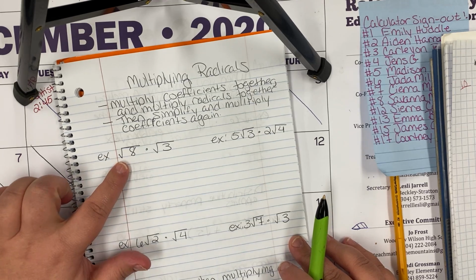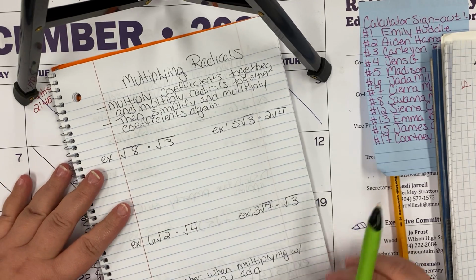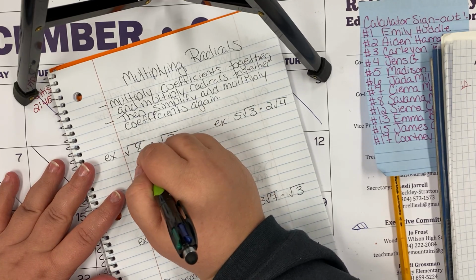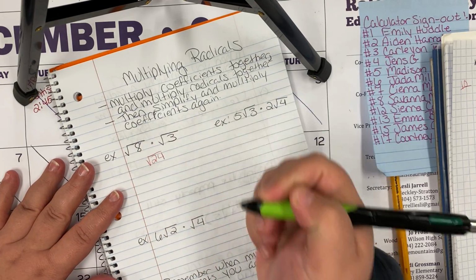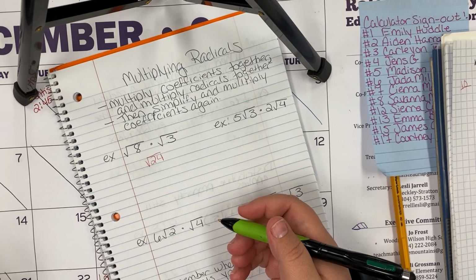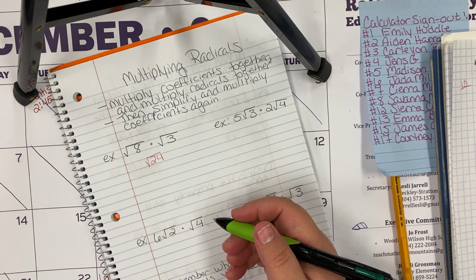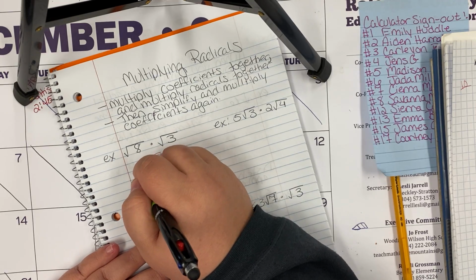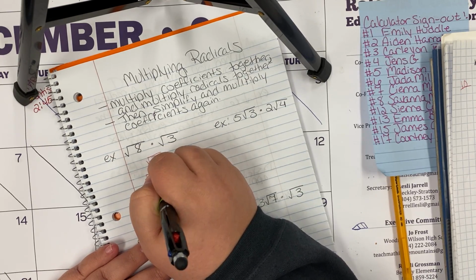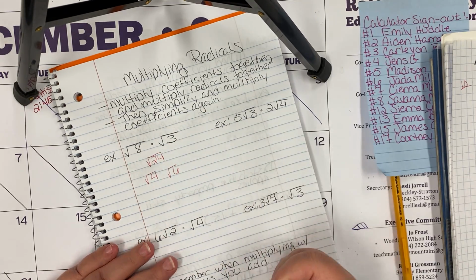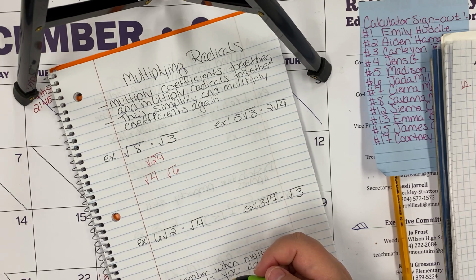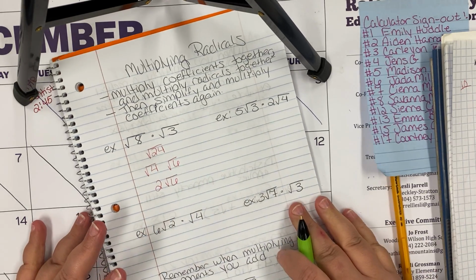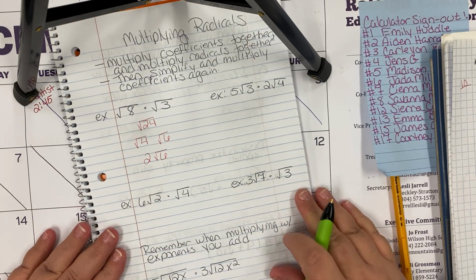So if we had the square root of 8 and the square root of 3, 8 times 3, they're both under the radical, is 24. So we have the square root of 24. 24 can then be broken down into the square root of 4, that's your perfect square, times the square root of 6. So the square root of 4 is 2, and the square root of 6 stays the same. So 2 square roots of 6.